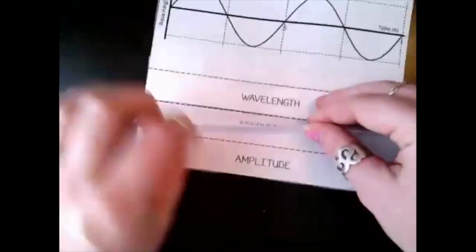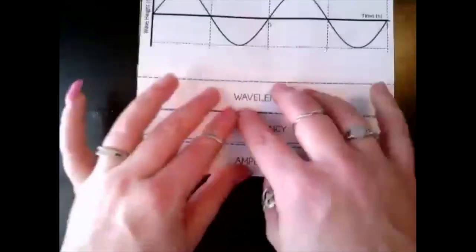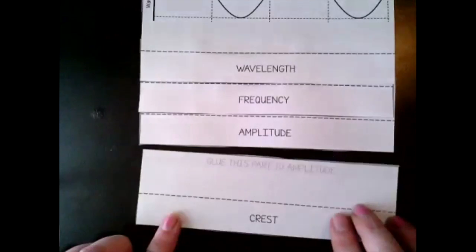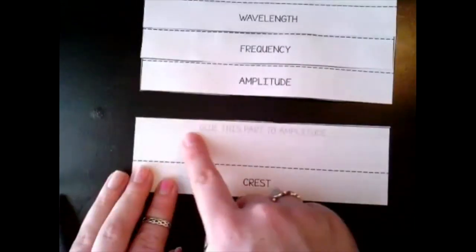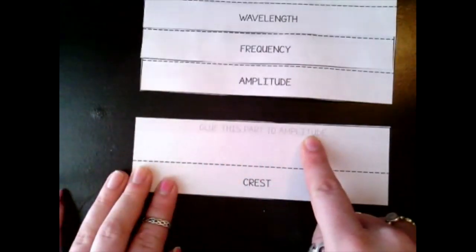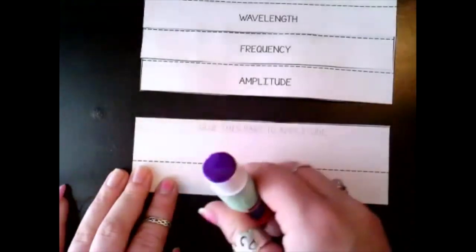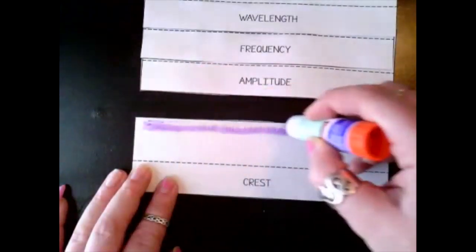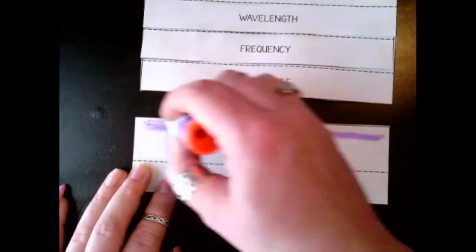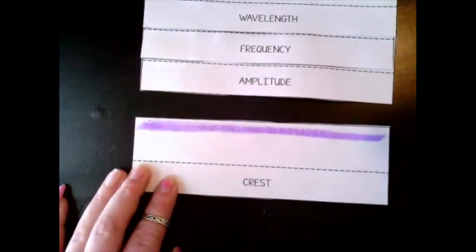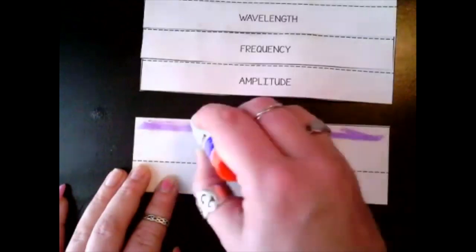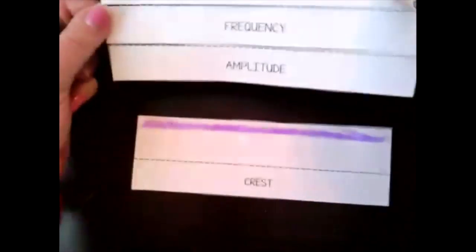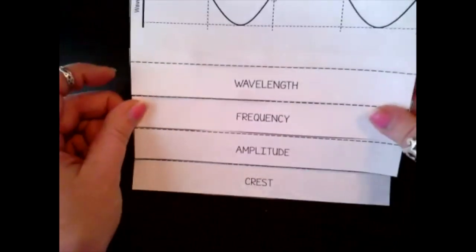So now I've got a flip flap right here with some blanks. I'm gonna find crest, because it says glue this part to amplitude. Taking my glue, carefully applying it to that grayed out area. These usually go a lot easier when we are together. I understand that. So if it's not perfect, it's not perfect. We don't need it to be perfect. We just need it to be notes. We're gonna line amplitude up with that dotted line.